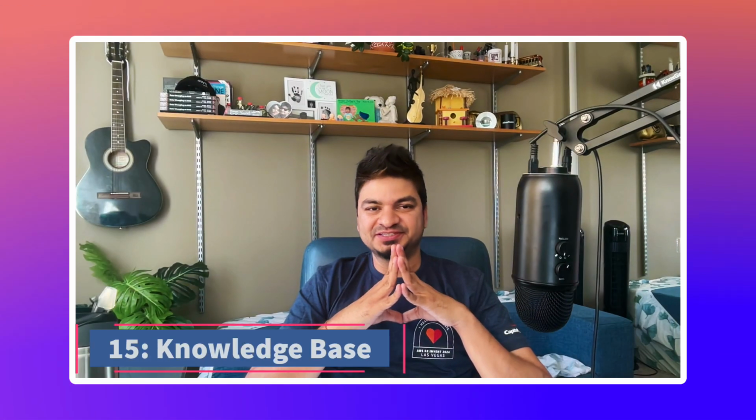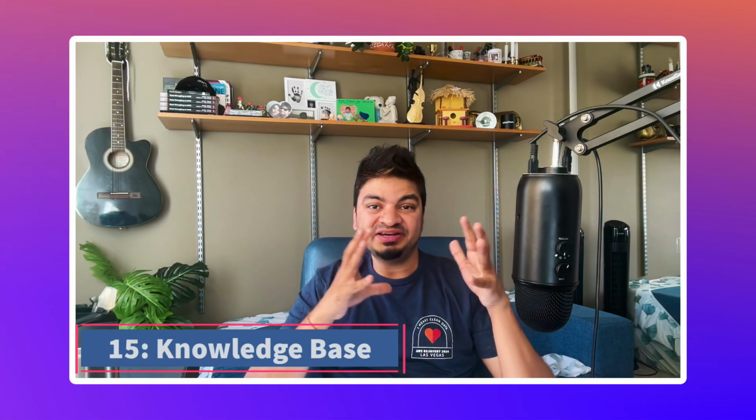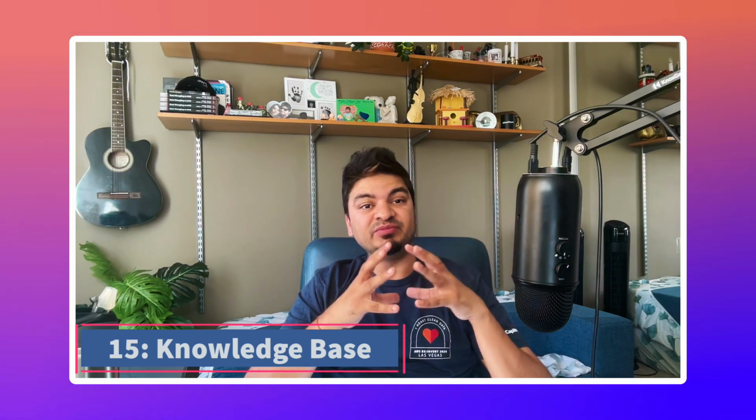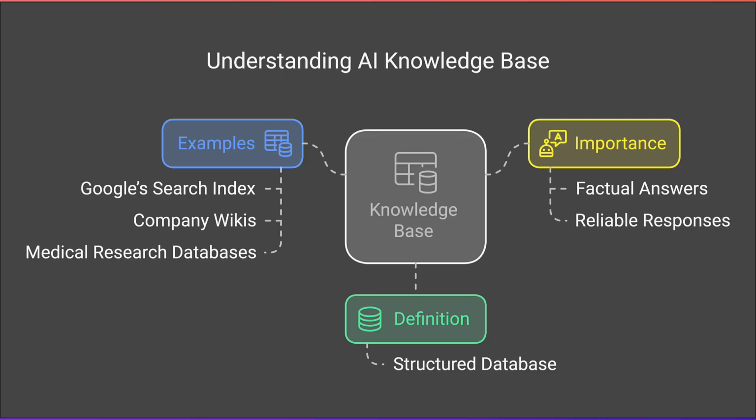Let's move to knowledge bases. A knowledge base is a structured database where AI can retrieve information to enhance its responses. AI models reference a knowledge base to provide factual and reliable answers. Think of a Google search index, a company wiki, or maybe a database.